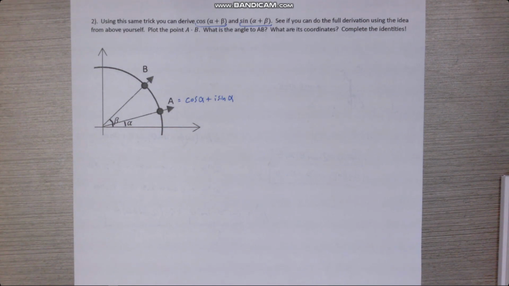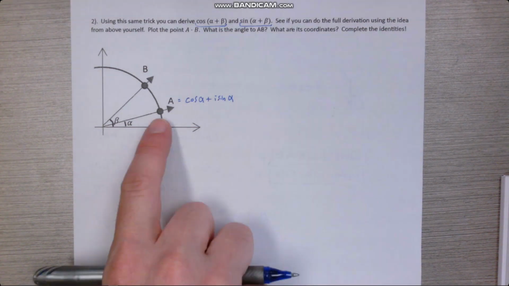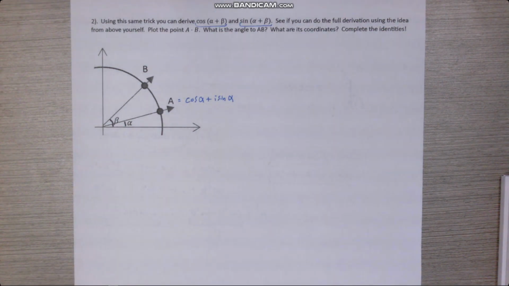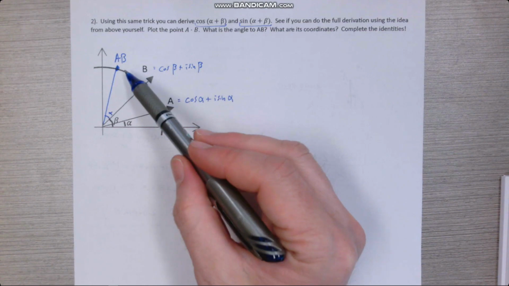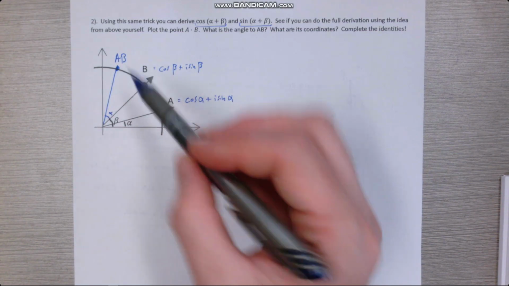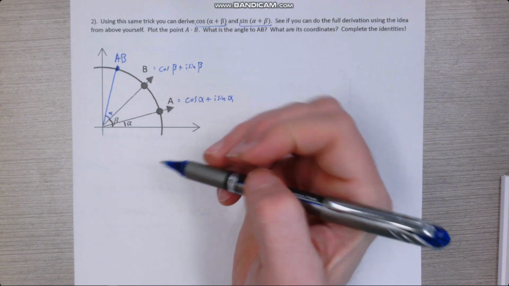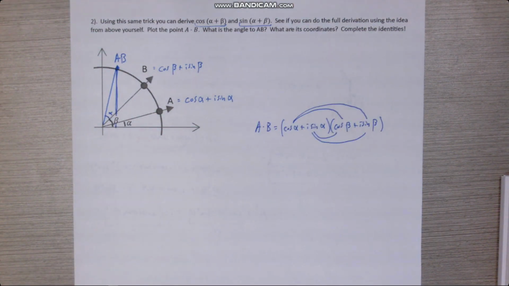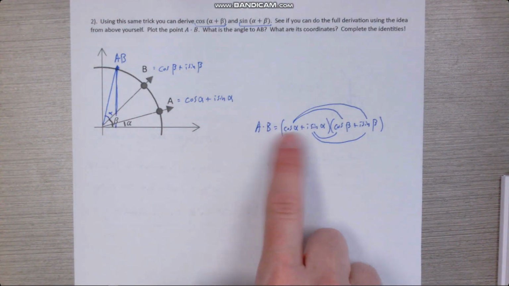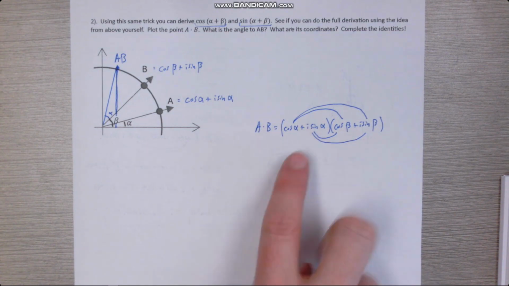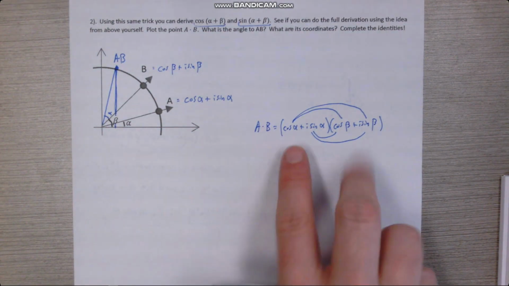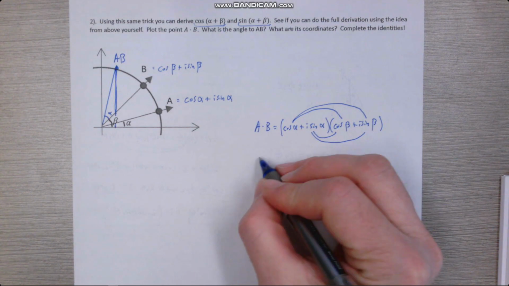Now I'm doing it. So A has the coordinates cosine alpha plus I sine alpha. B will be cosine beta plus I sine beta. Because angles add when you multiply complex numbers, A times B will be at an angle of beta plus alpha. Let's find the coordinates. Here's A, here's B. I'll multiply it out. So I'll have cosine alpha times cosine beta.